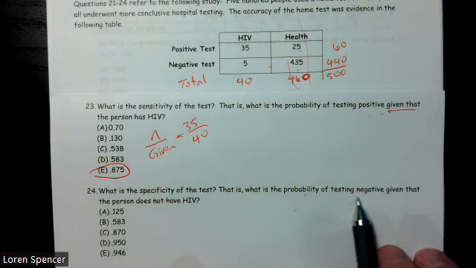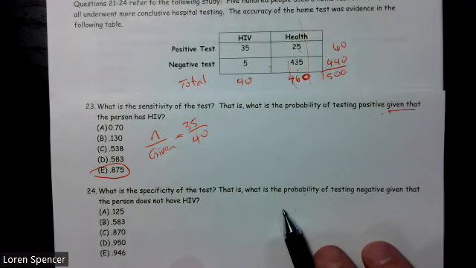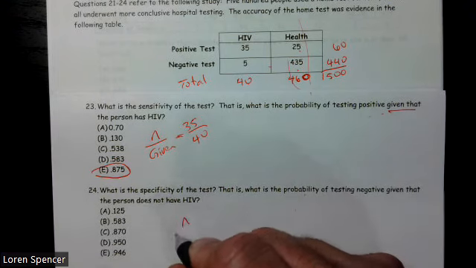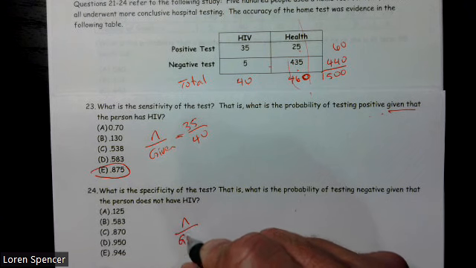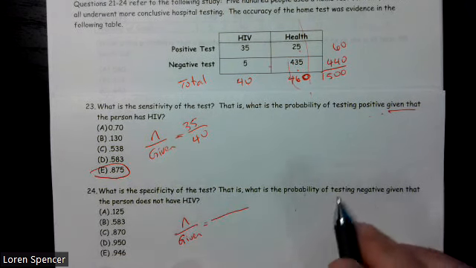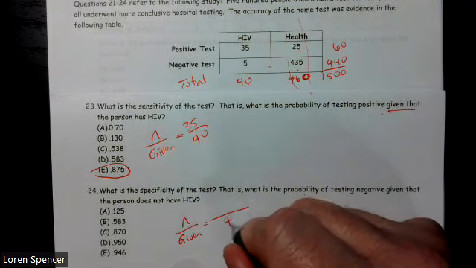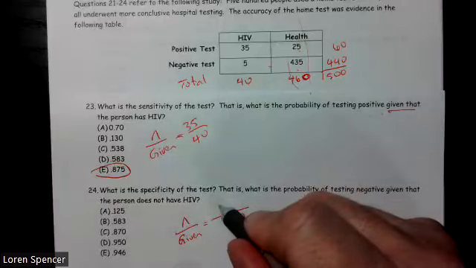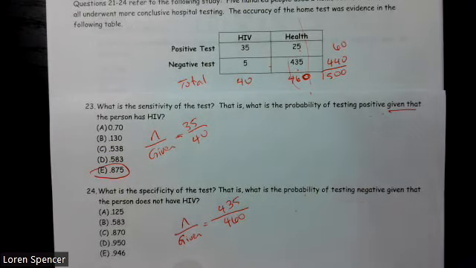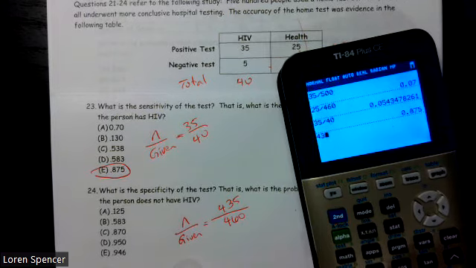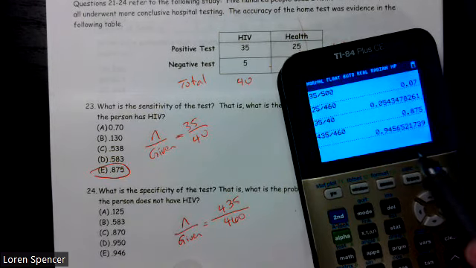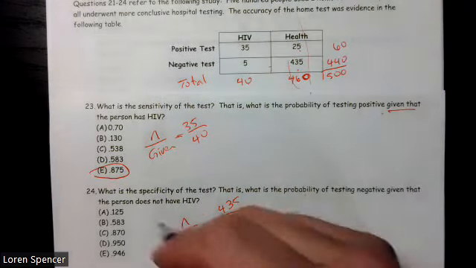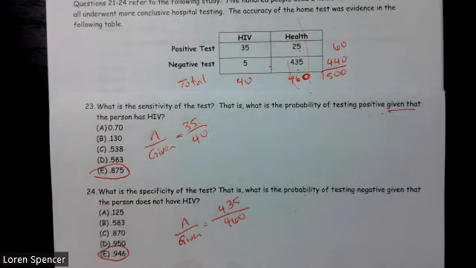And lastly, what is the specificity of the test? That is, what's the probability of testing negative given that the person does not have HIV? So they're healthy. And remember, like I said, it's intersection over given. So healthy is 460 and testing negative is 435. So 435 divided by 460 is 94.5%, or about 96%. Our answer choice is E.